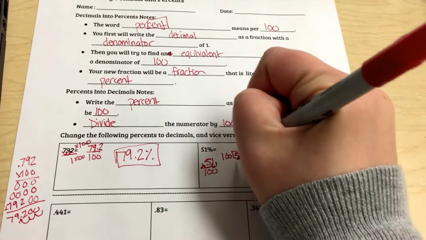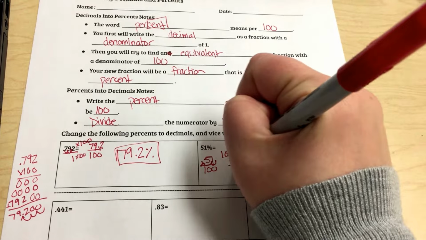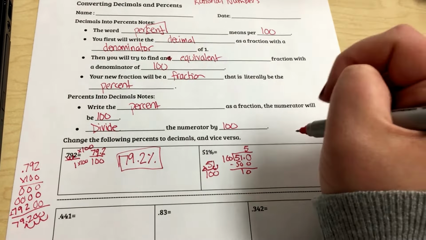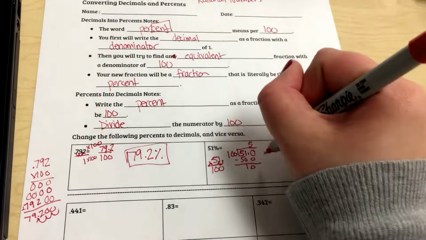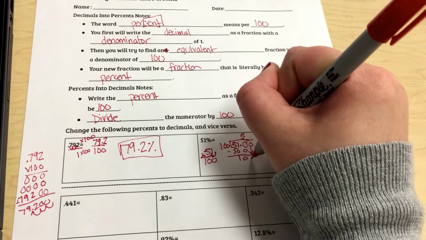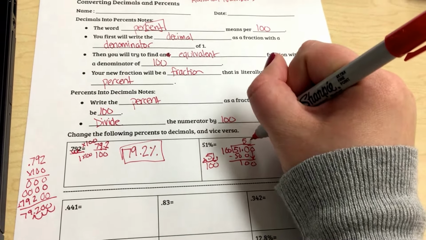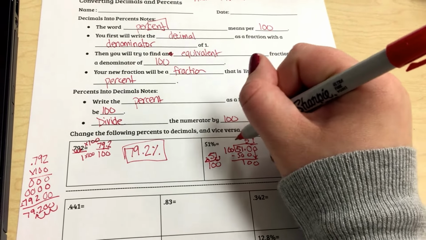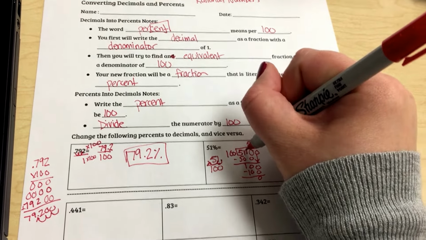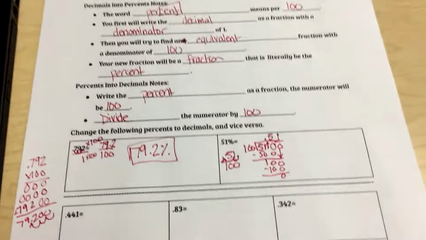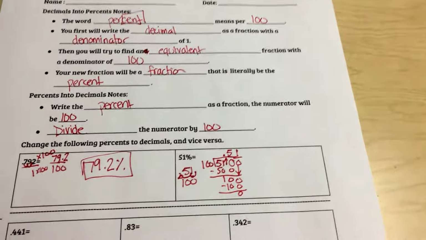So 5 times 100 equals 500. When I subtract, I get 10. I don't want to have a remainder, so I'm going to add another 0 and bring down my 0. 100 goes into 100 one time. 1 times 100, I subtract, I get 0. But don't forget to pop that decimal point up where it belongs. So I should end up with 0.51.